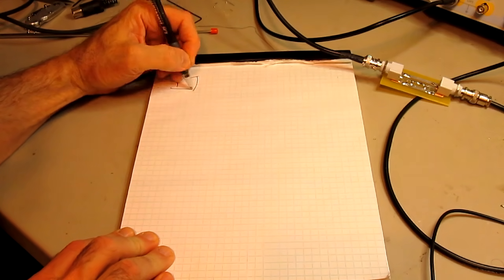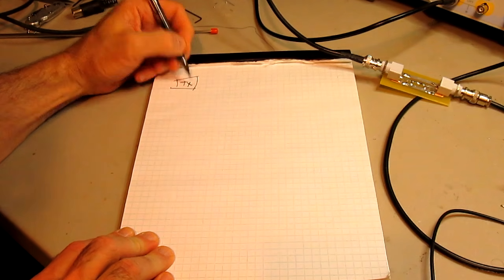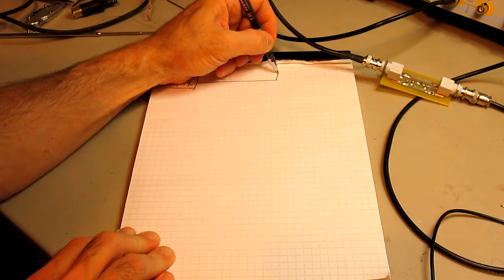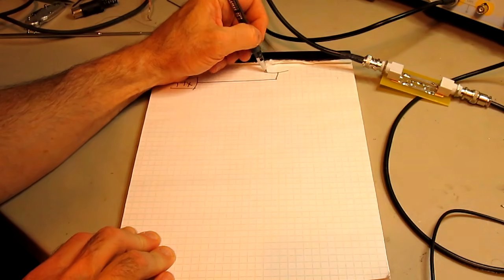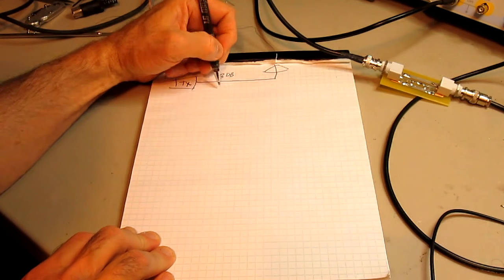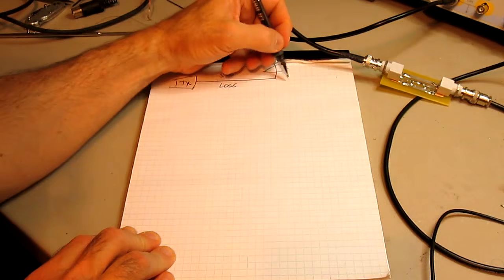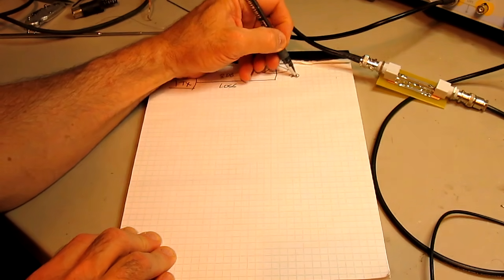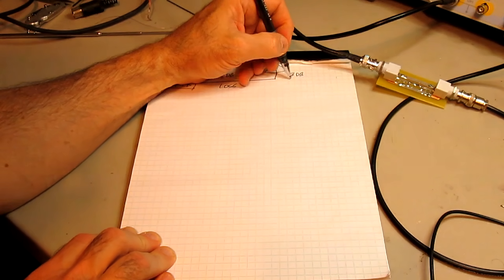Or you're just doing some work around the shack and say you've got a transmitter down here and you've got coax going over to an antenna here, okay, and the coax has 3 dB of loss or attenuation, and your antenna has 3 dB of gain. Just a really quick, simple example.